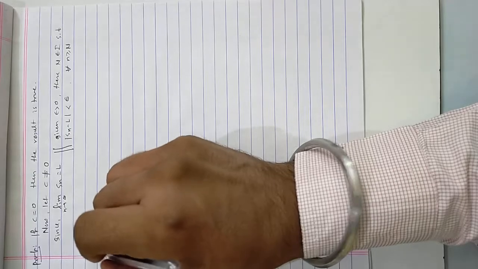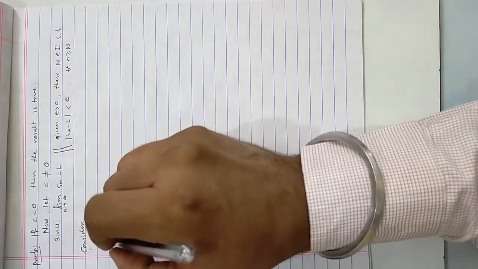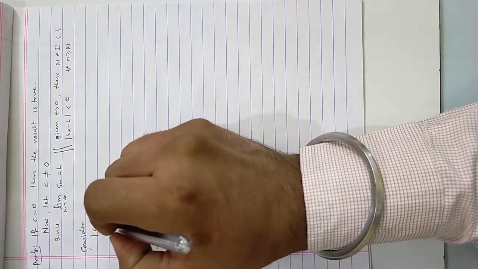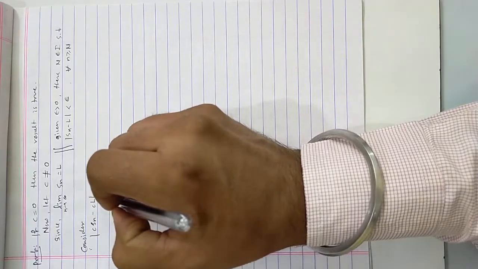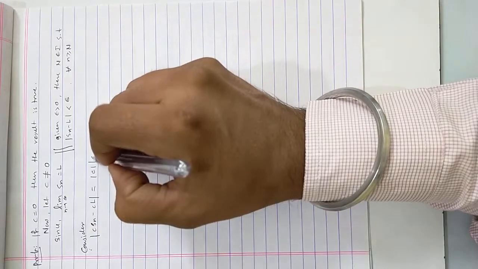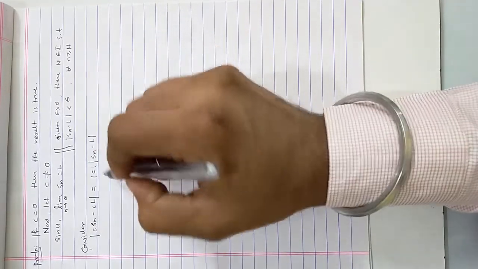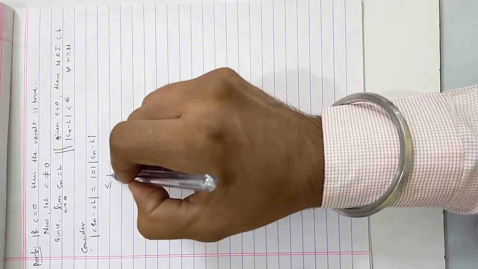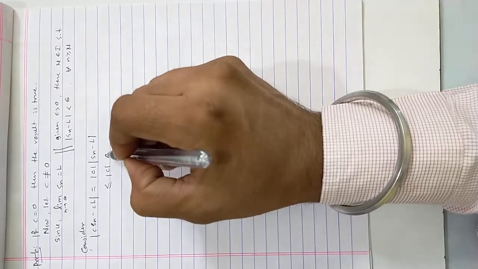So now consider this difference C into Sn minus C into L. It will be modulus of C into modulus of Sn minus L. So definitely this thing will be less equal modulus of C into epsilon.